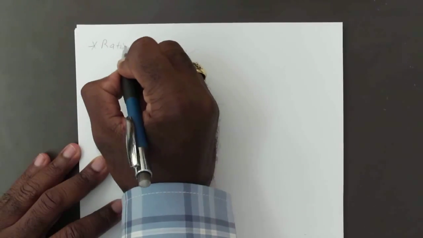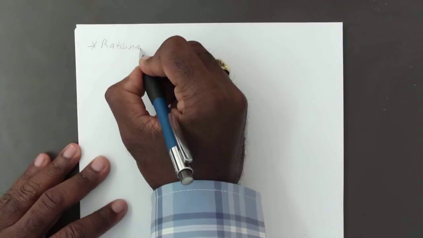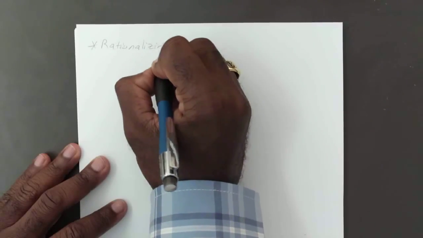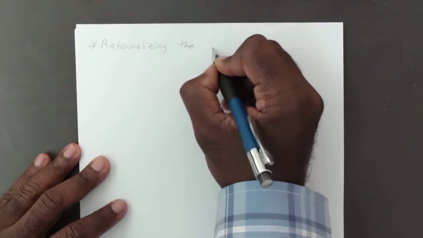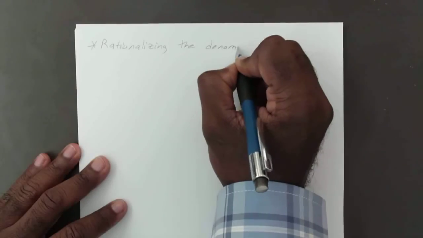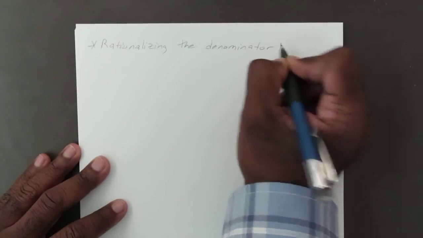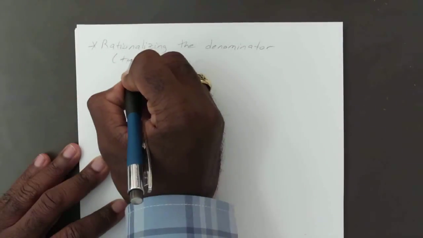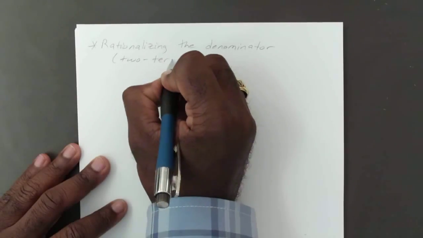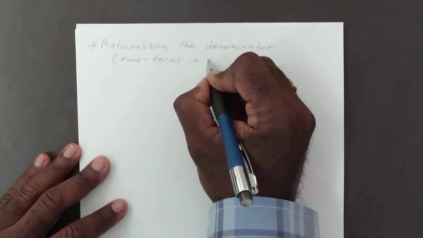Okay, so rationalizing the denominator with two terms in the denominator.